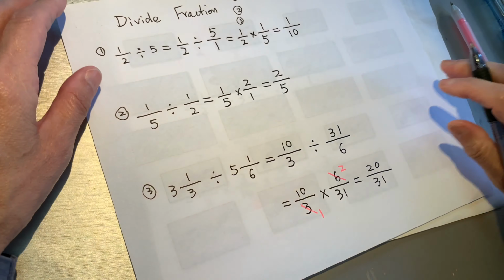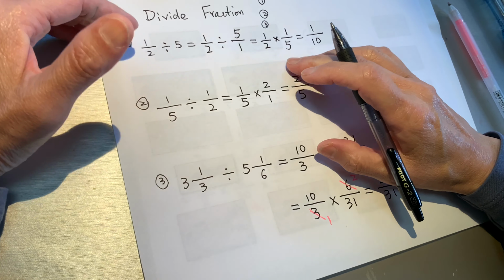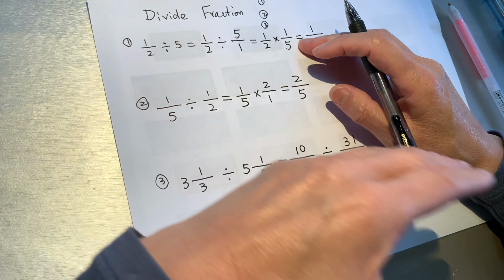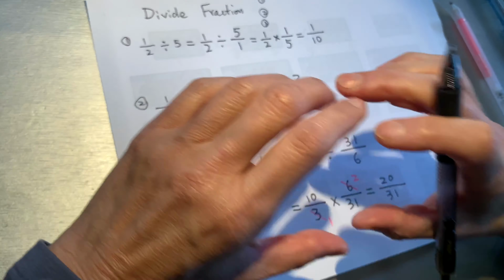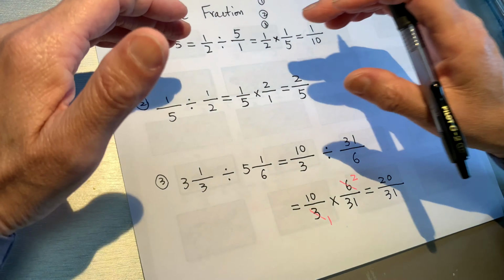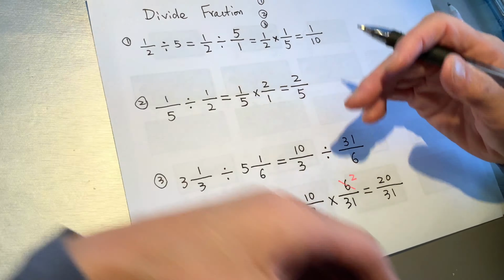Thank you very, very much. Once you know how to do multiplication, make sure everything is prepared, in place, ready, set, go.